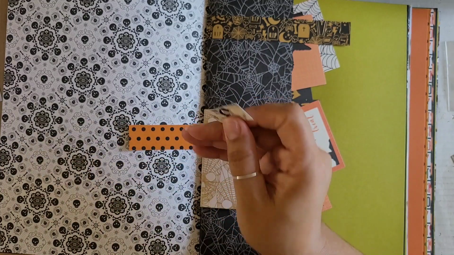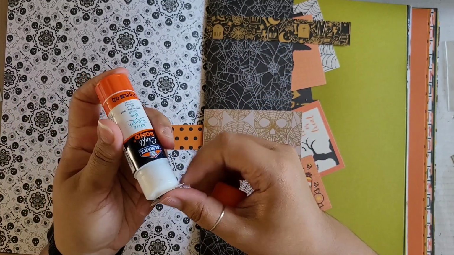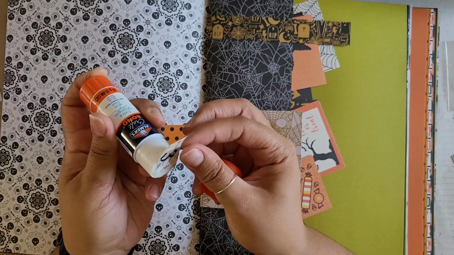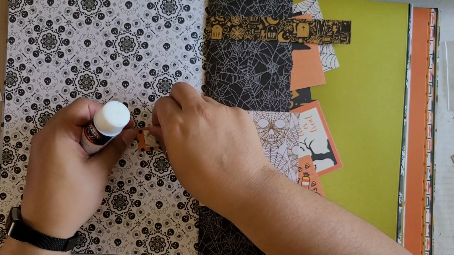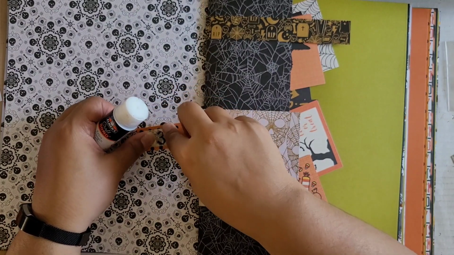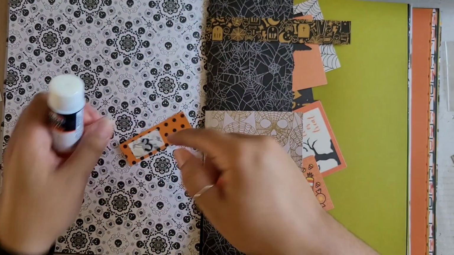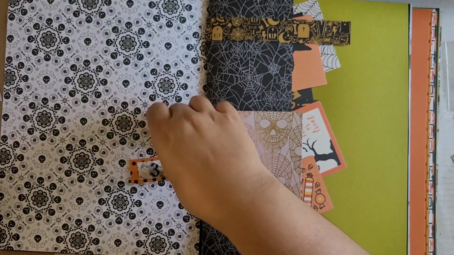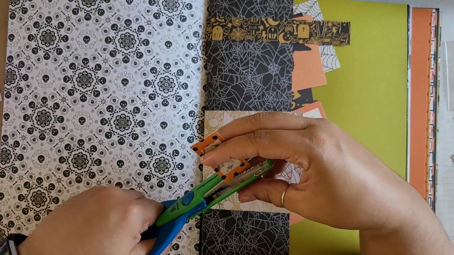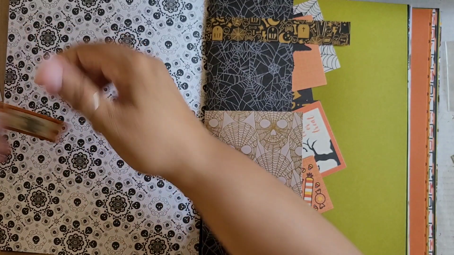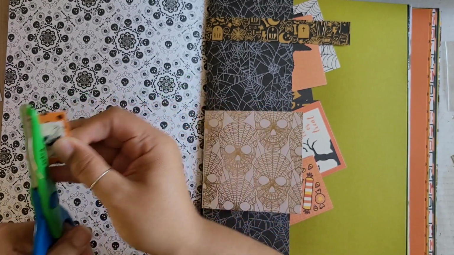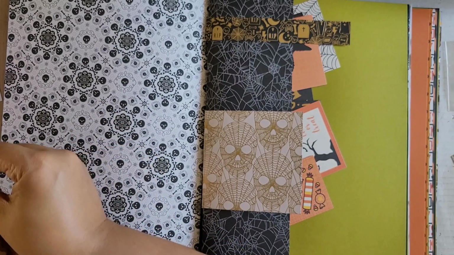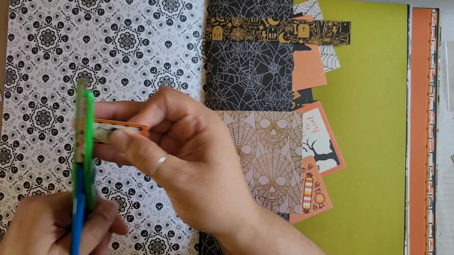And then I'm gonna take my glue stick and pop this on here. Perfect. And then just to make it look a little bit more interesting, I'll take my deckled scissors and cut it so that it's kind of like jagged, or whatever scissors you've got on hand, you can use those.